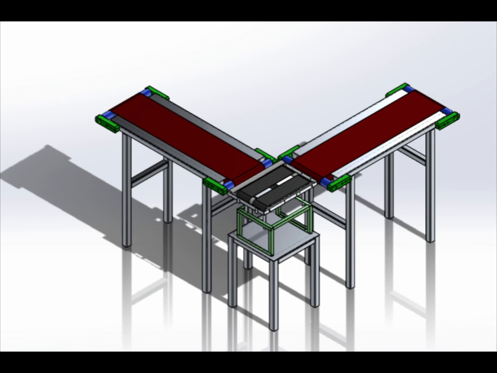This is why you see the black tray going the wrong direction, if you want to call it that, and falling off into, if you want to call it, the waste pile.